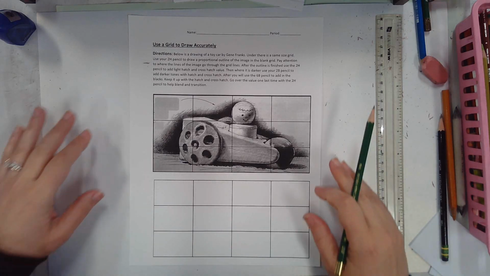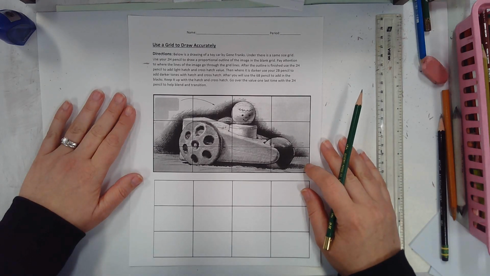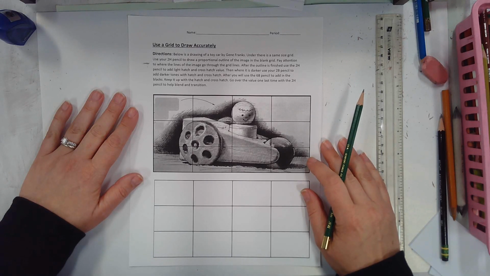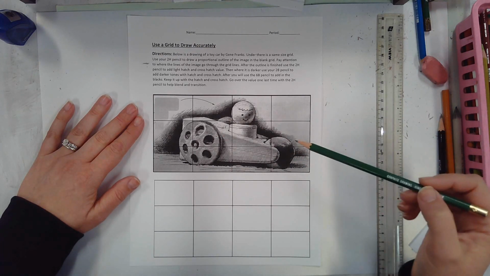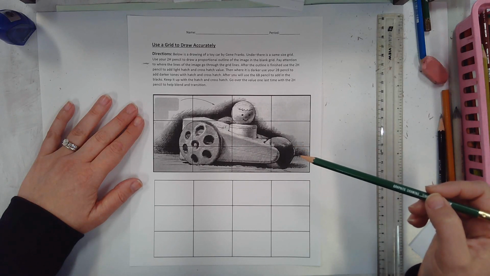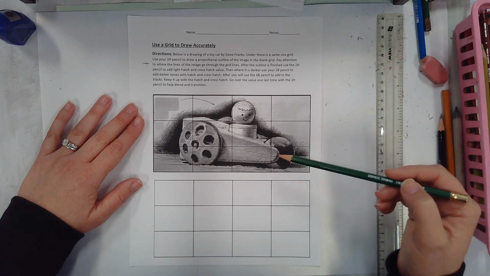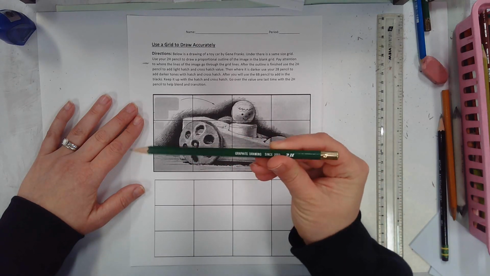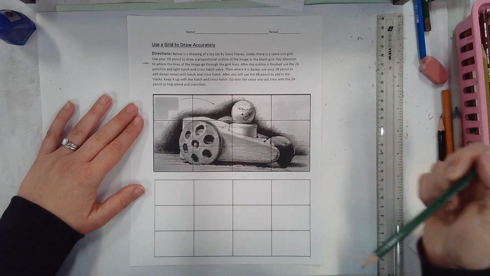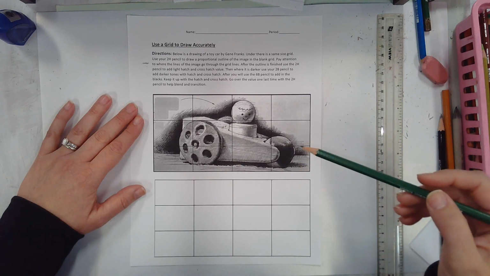All right, in this video we're going to go over how to use a grid to draw accurately, and you will be doing that for your project. So here is a more simple drawing that is drawn in the same style that you will use for your project. When you're getting ready to do this drawing, you are going to use a 2H pencil to begin with. Make sure that you are not pushing hard with your 2H pencil.